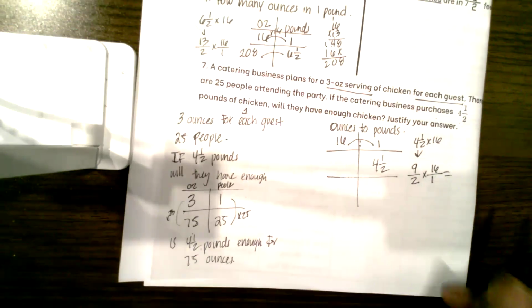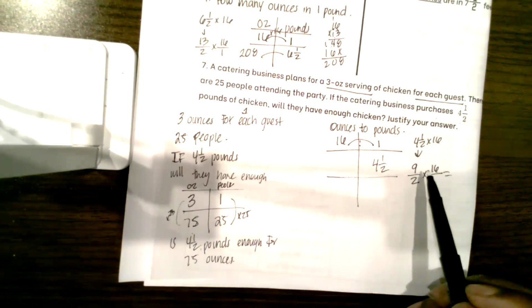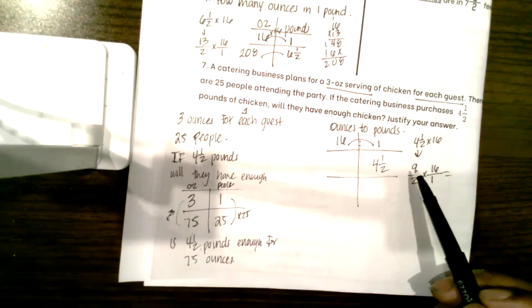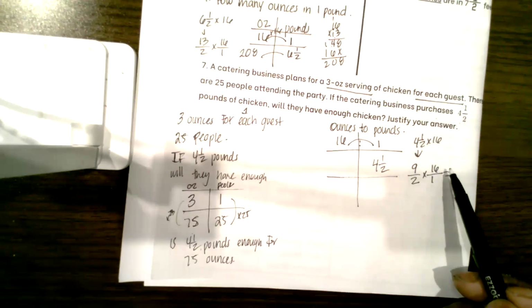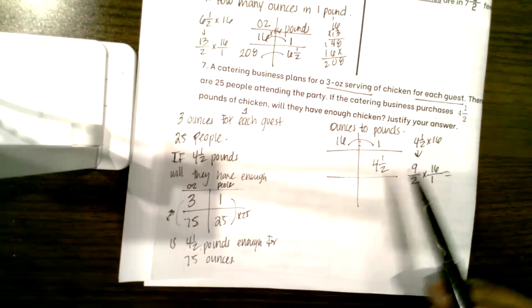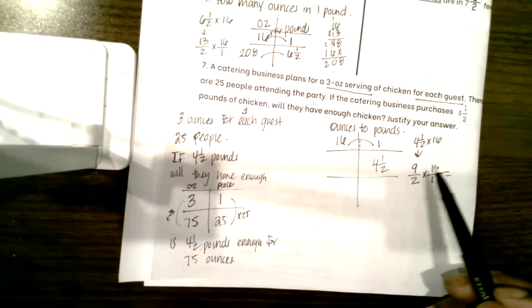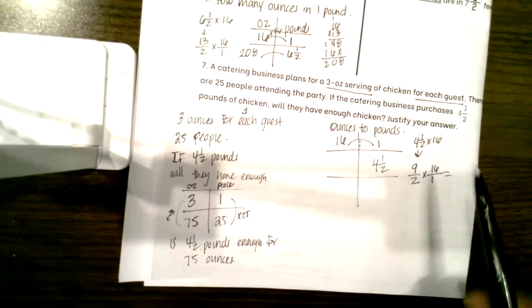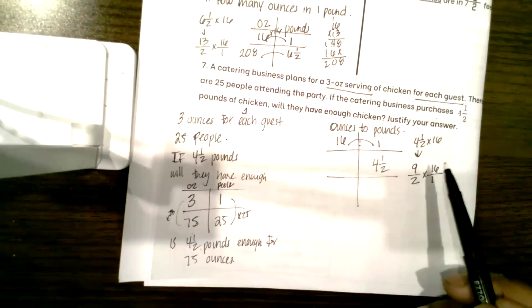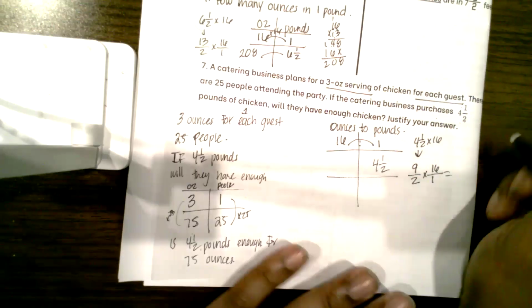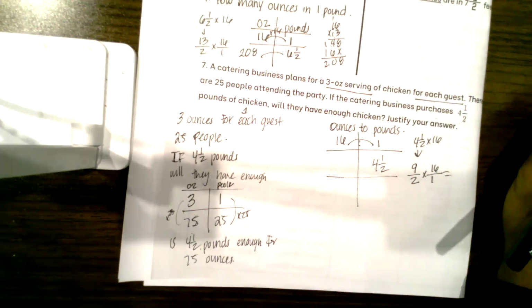Every whole number is over 1. Okay. So you remember how I was multiplying before using mental math? Another way to use mental math is 9 is very close to 10. 16 times 10 is 160. However, 160 minus another group of 16, because there's 9 groups of 16, but I did 10 groups of 16, so I have to subtract 1 group of 16. So basically it's like 160 minus 16.